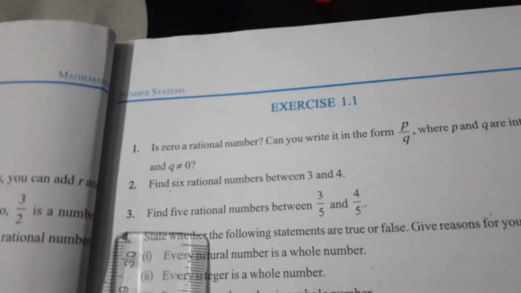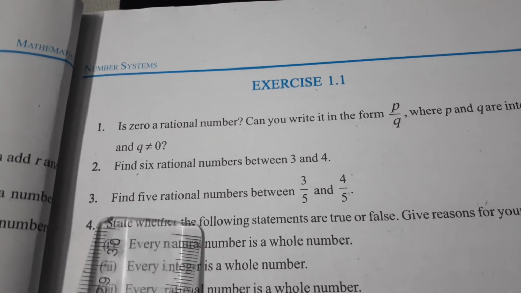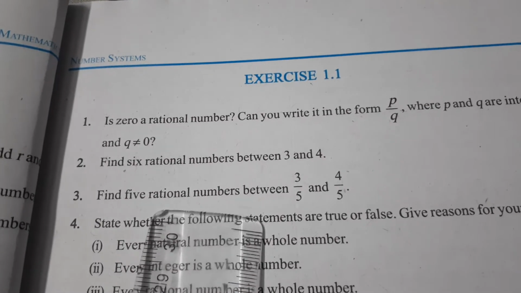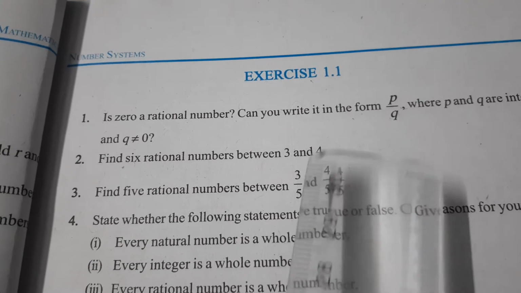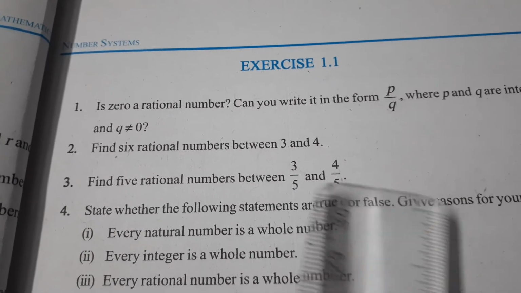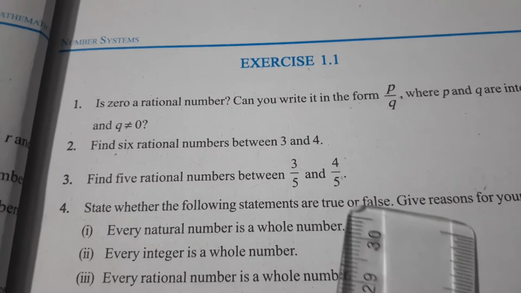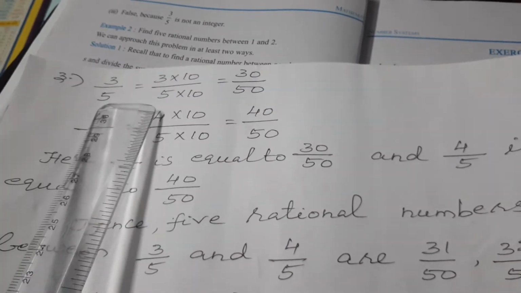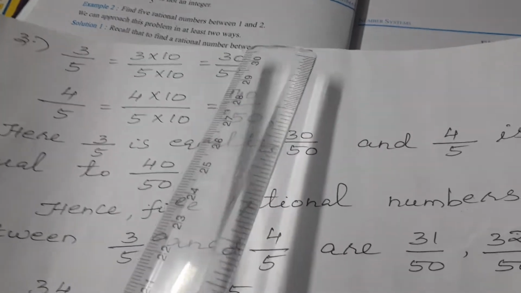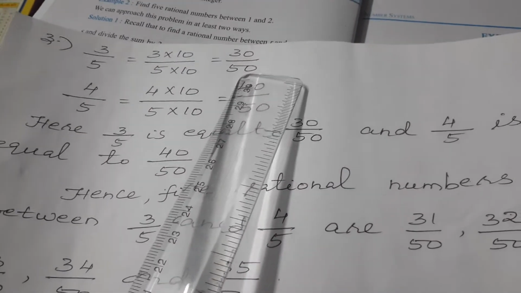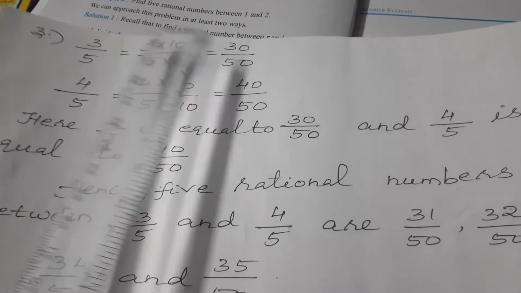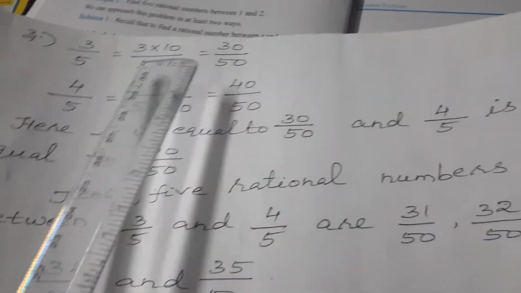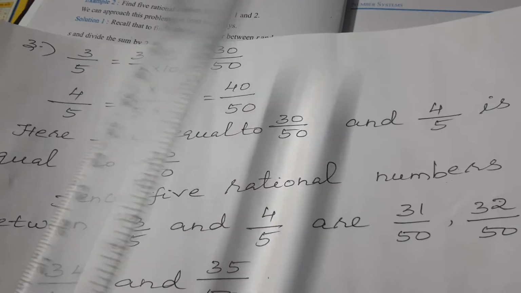Next one, that means the third question. Find 5 rational numbers between 3 divided by 5 and 4 divided by 5. See children, same as the second problem, 3 divided by 5 is equal to 30 by 50. How is it possible? 3 tens are 30, 5 tens are 50.